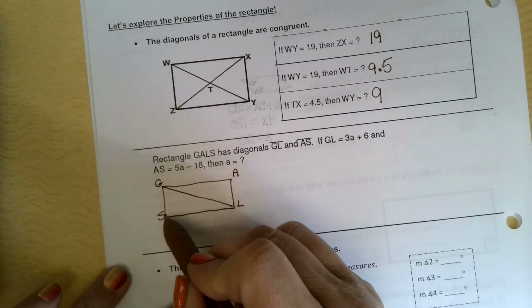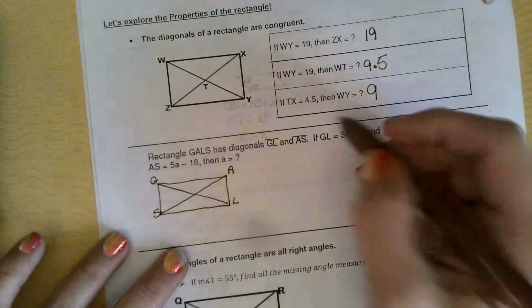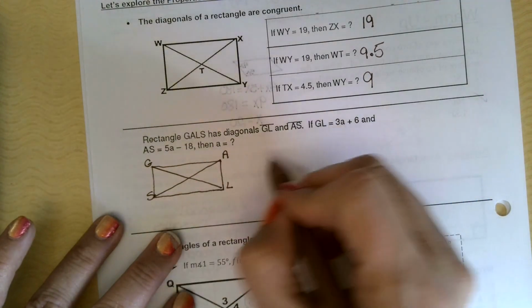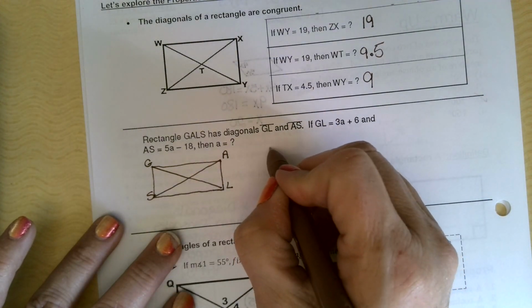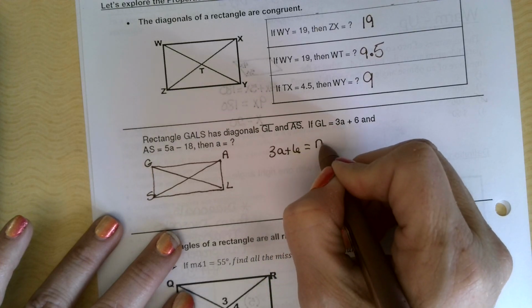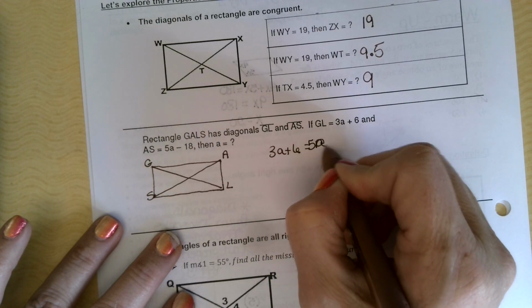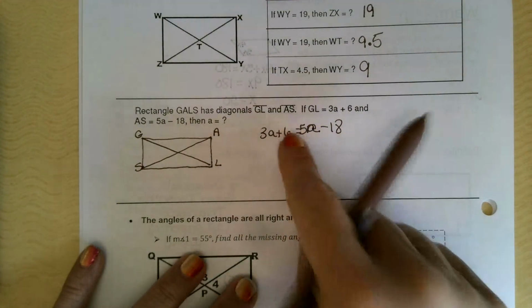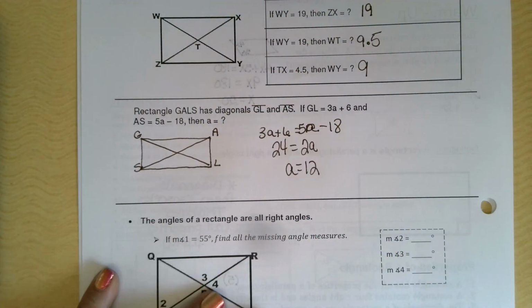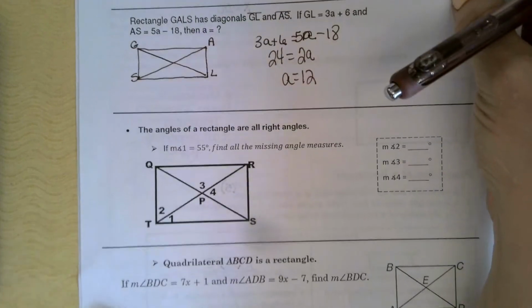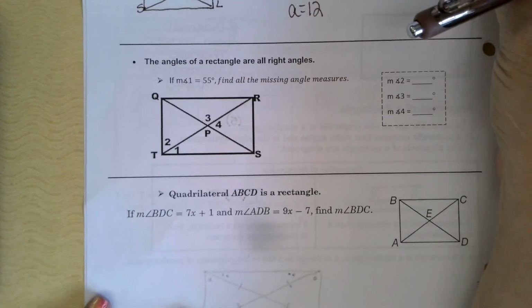and diagonal AS. And of course, this one you could have done without drawing a picture, but I just wanted to make that point. We know that GL is going to equal AS, which is 5A minus 18. Go ahead and work that out for me and find out what A is. Okay, you should have got A is 12. Very simple questions. Your worksheet will have some simple questions like that, just making sure you know the basic properties.